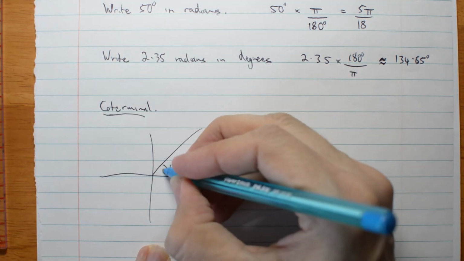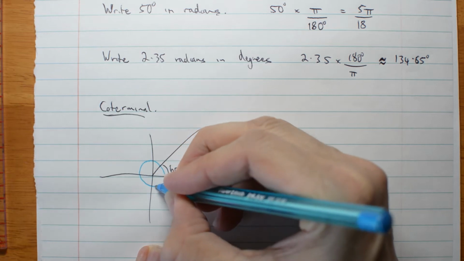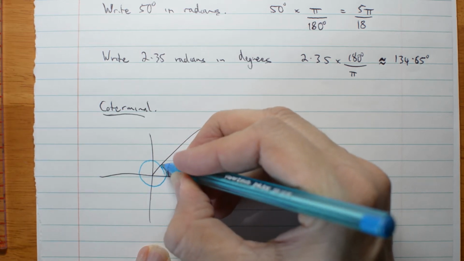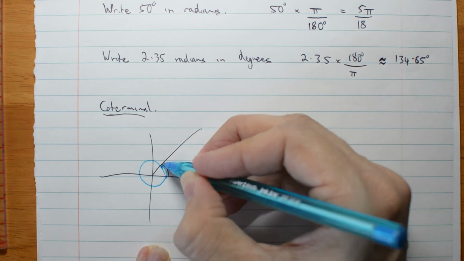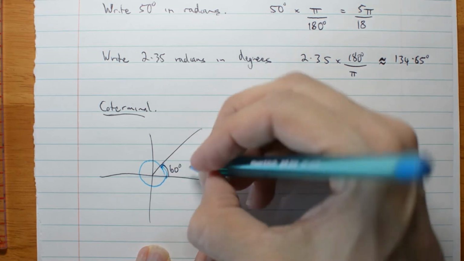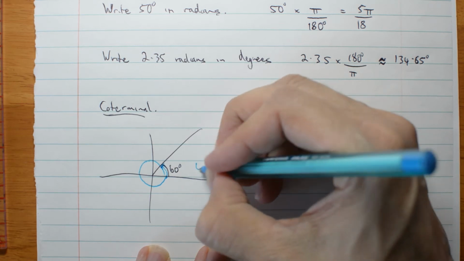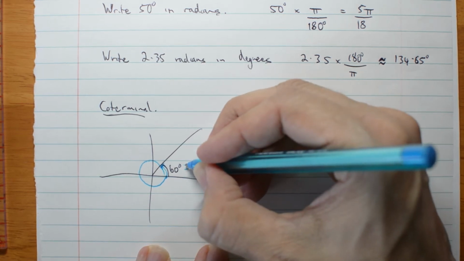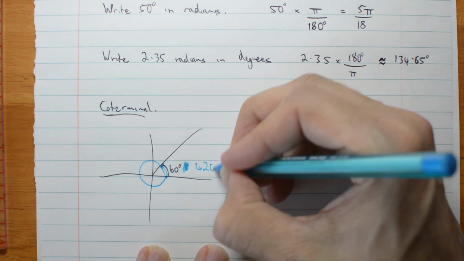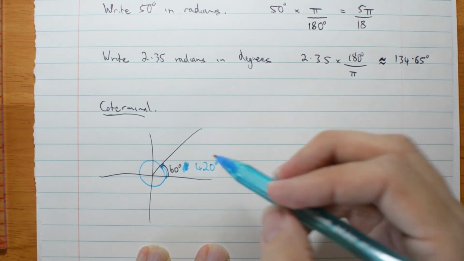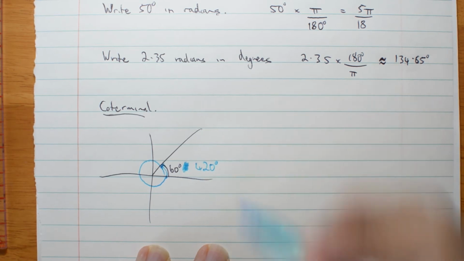If I go around one whole circle and then to that point, I've gone 360 plus another 60, which is 420 degrees. Actually, I don't even know what the symbol is for coterminal. I'm not going to write one. You get the same trigonometric results because it's coterminal with 420.